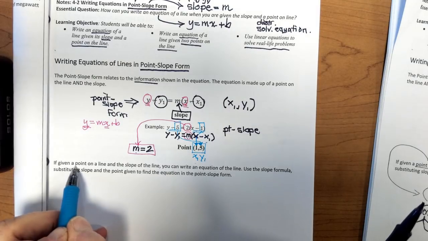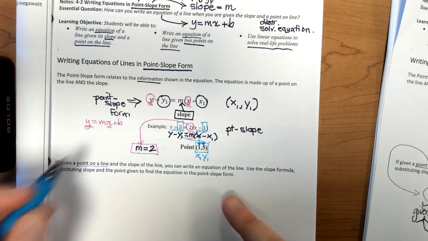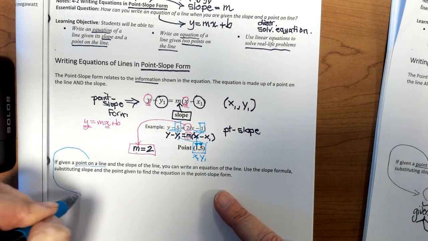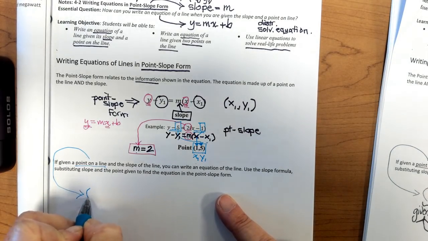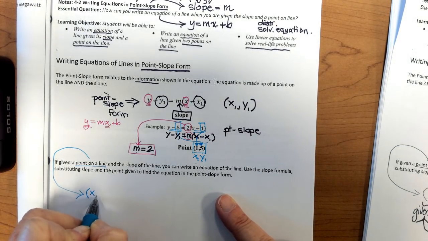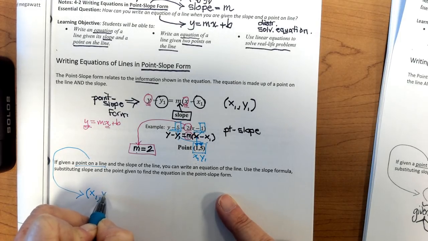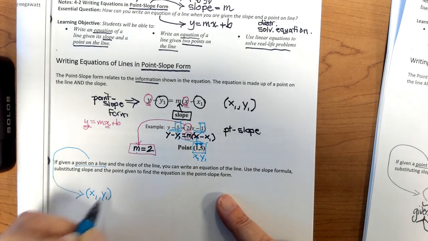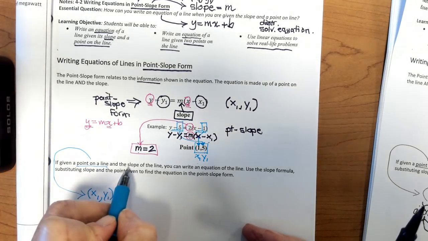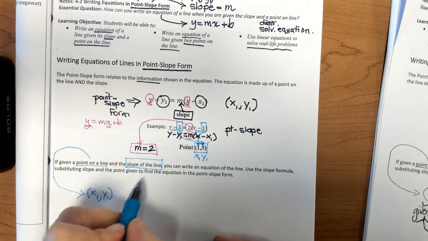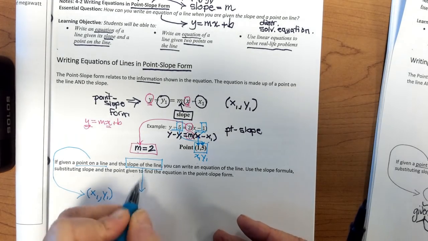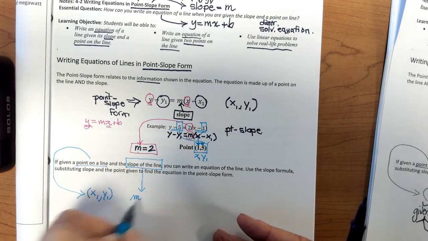Now, if you're given a point on the line, underline this and draw it. If I'm given x1, y1, and the slope of the line, remember the slope of the line is my m.